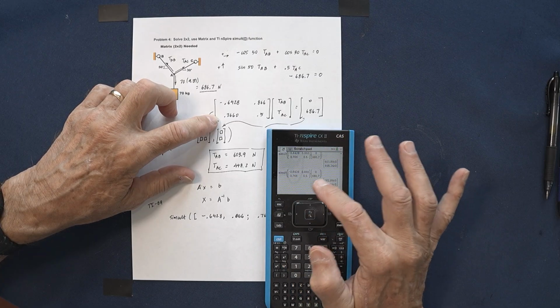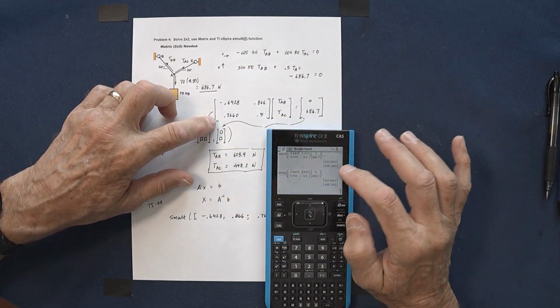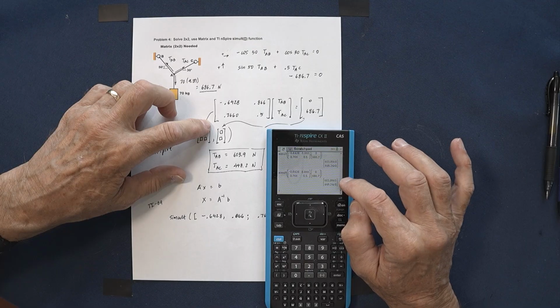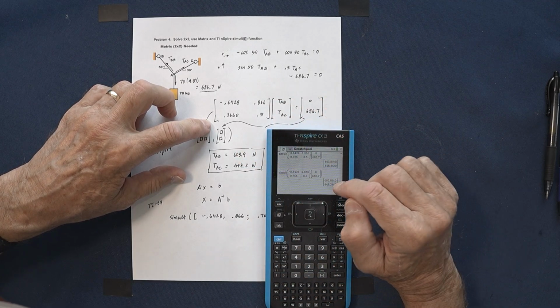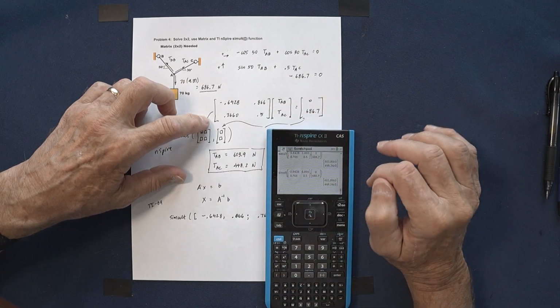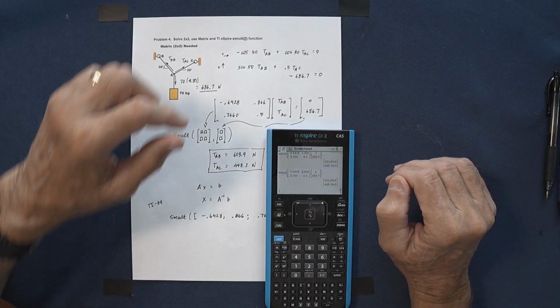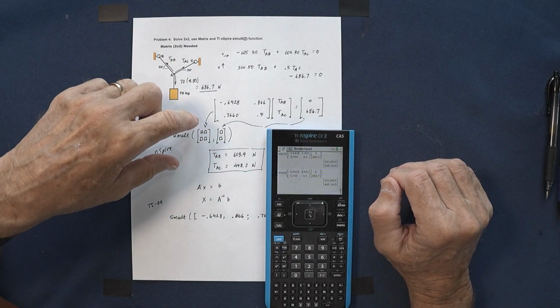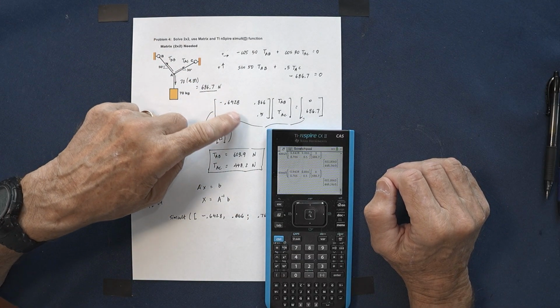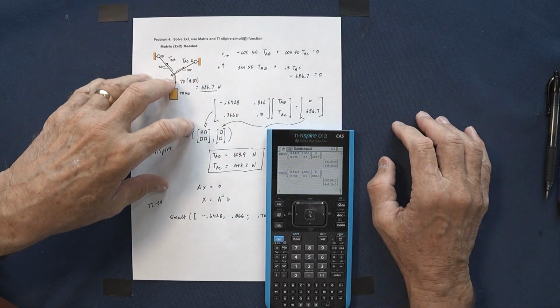And notice it displays it actually this way, but it gives you the answer of 603.9 and 448.2 newtons. And so if you know what you're doing, this is relatively fast too, rather than pulling up the templates. And so it gives you the options anyway.